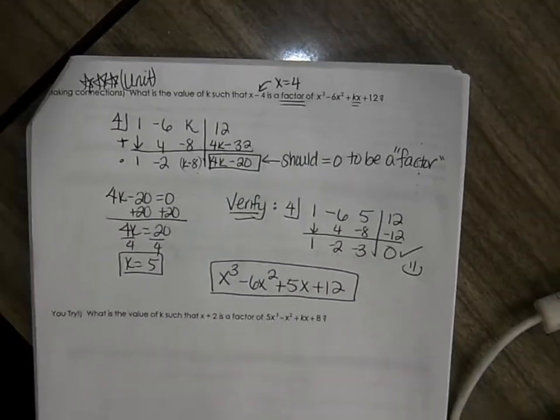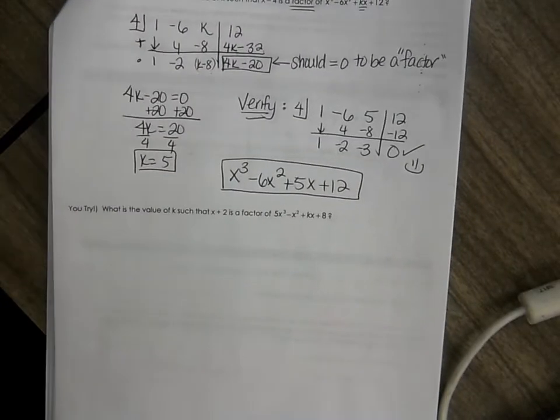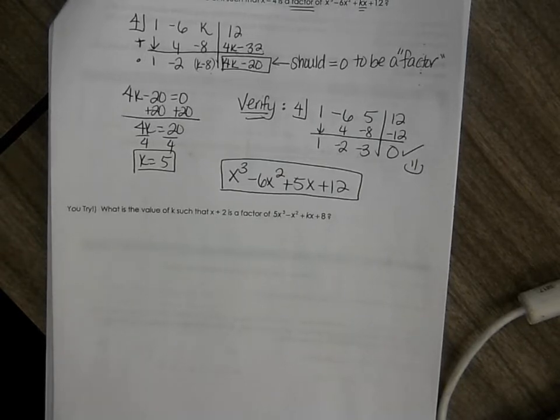All right, I would like you guys to please go ahead and try that next problem on your own, making sure that you can do a problem just like this. So please pause the video, try this problem, then restart the video, and we will see how well you do.